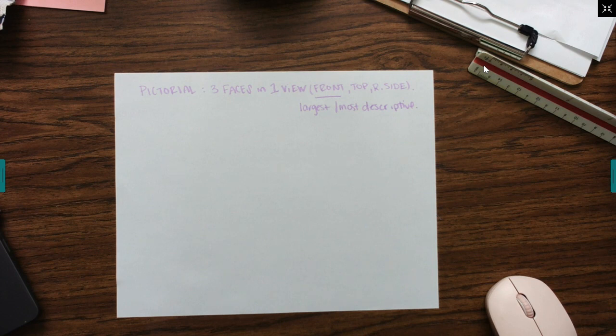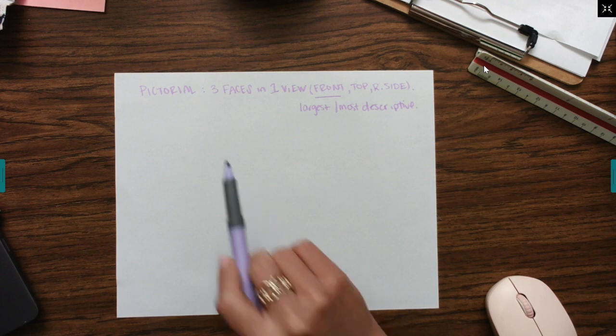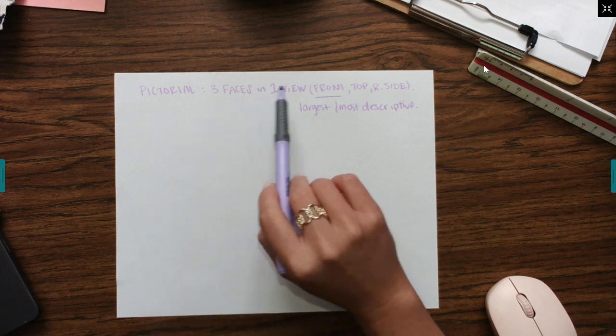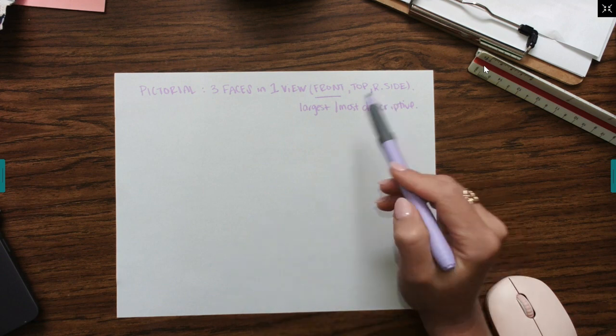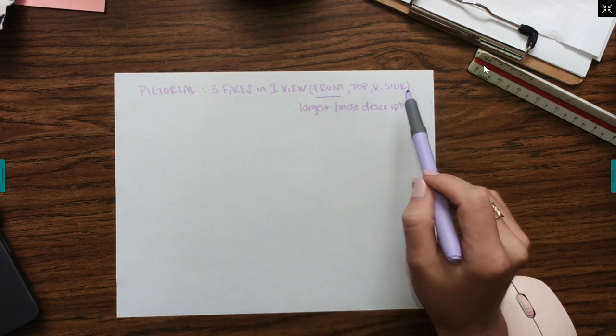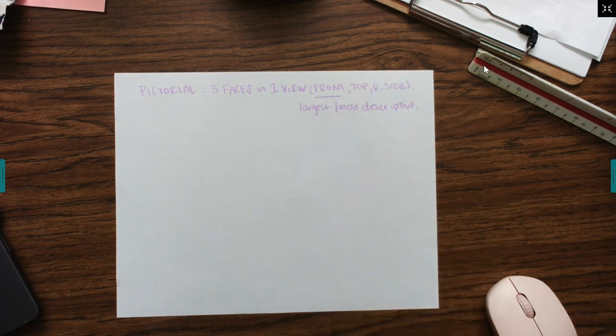However, if you're given an isometric or given a drawing in general, usually it will already be oriented in the correct way, so you don't have to do that thinking part on your own. So again, we've got pictorials, three faces in one view, meaning you don't have to turn the object at all or see a different view in order to see all three faces. Those faces are your front, your top, and your right side, and your front is always going to be your largest and your most descriptive.